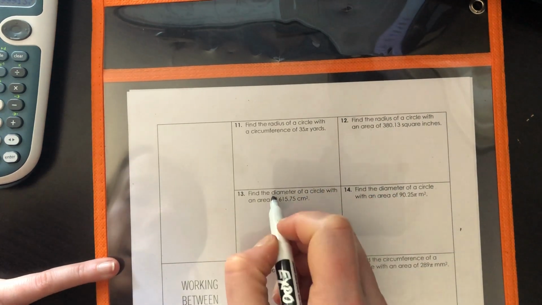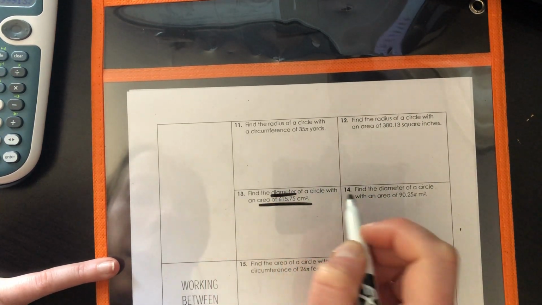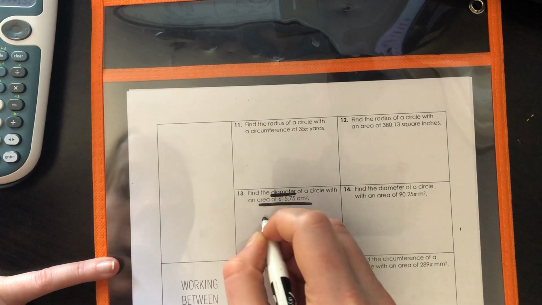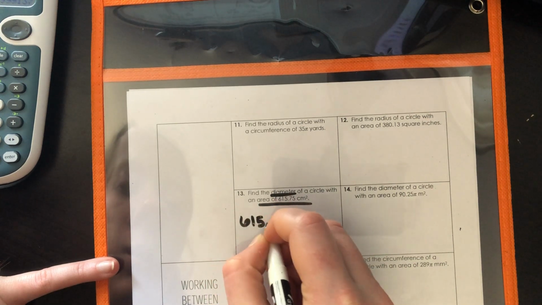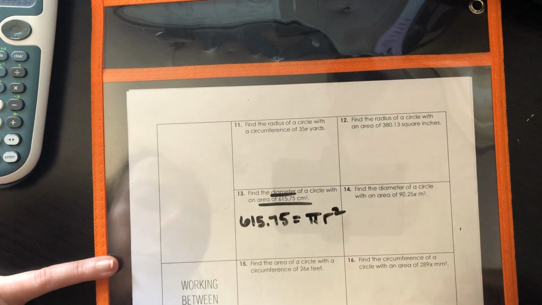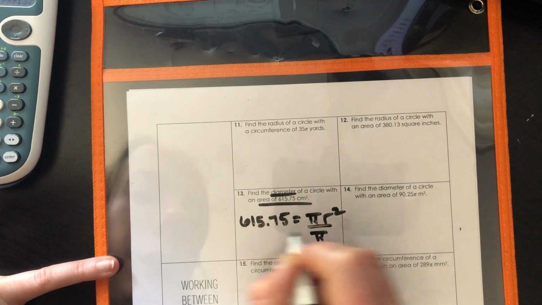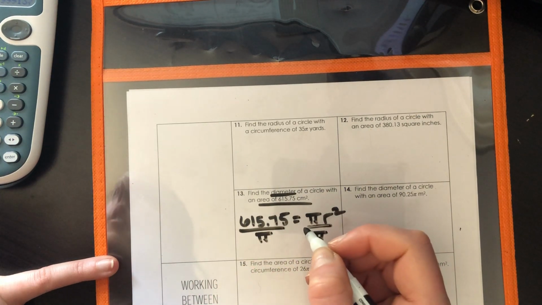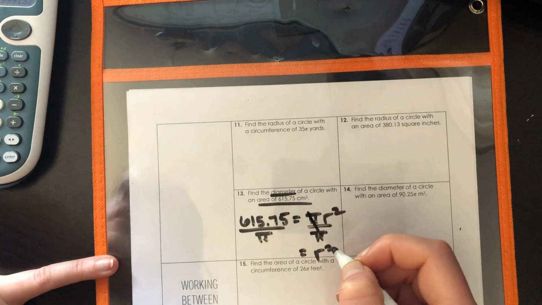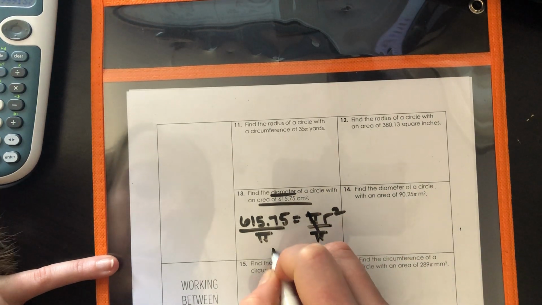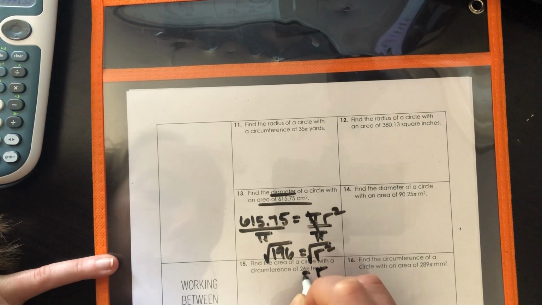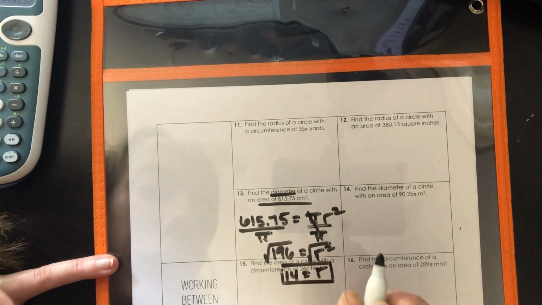All right, 13, again, I see it says find diameter. It gives me the area, but it's not exact this time. So, the area is 615.75. It's area, so the formula is pi r squared. Divide by pi, and you get radius squared equals, so that divided by pi, we get 196. Take the square root of 196. The radius is 14. But we're not done.